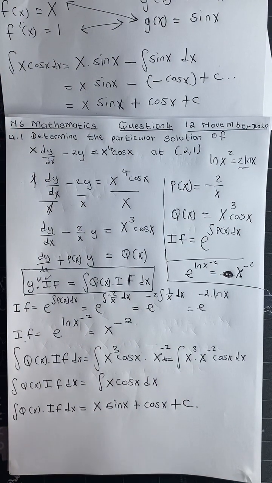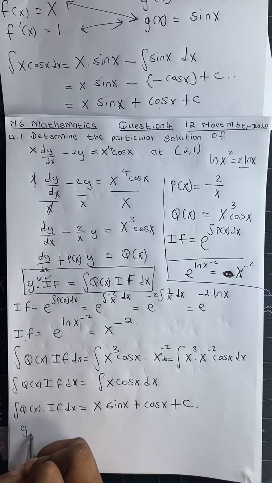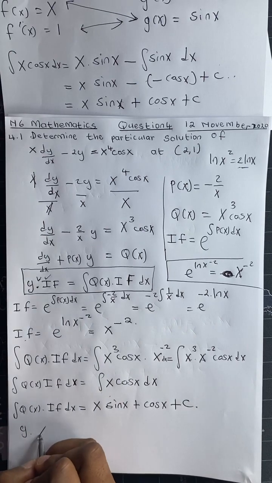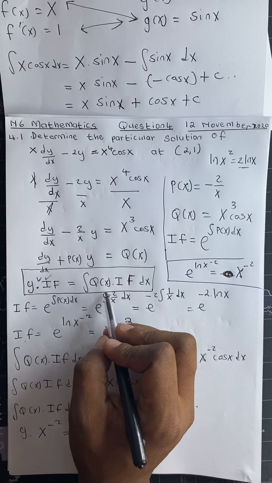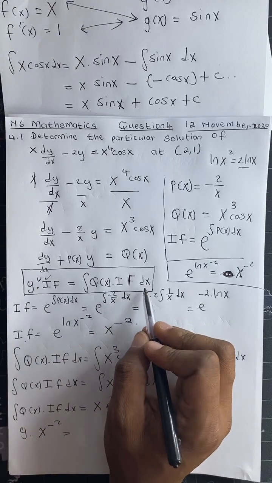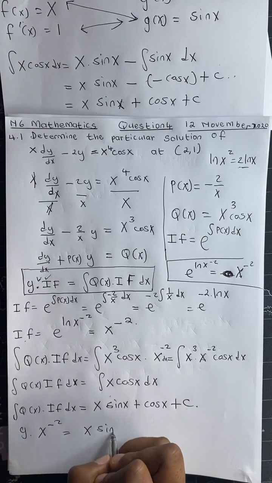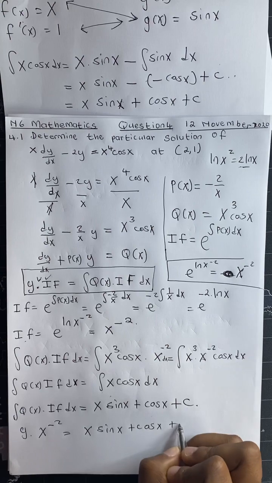So from here we already have y multiplied by the integration factor, which was x raised to the power negative 2, is equal to the integral of q of x multiplied by the integration factor dx, which we just determined as x sin x plus cos x plus c.